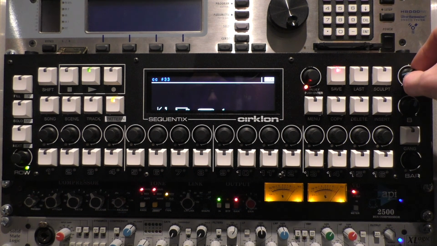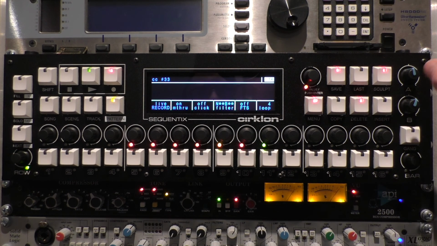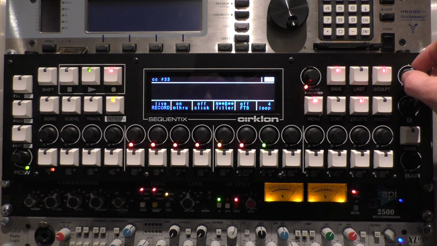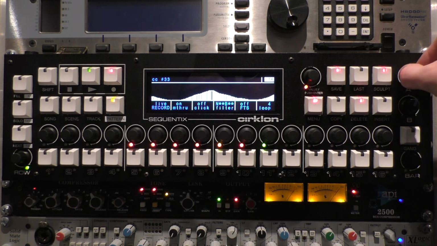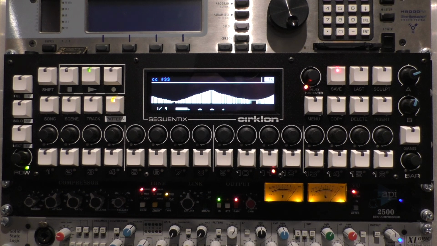Yeah. I'm just playing it currently, not recording. But I like that. So I'm going to hit record. Now you notice that it didn't follow it because I didn't have bar follow on. That's something to remember. Press the bar encoder to turn bar follow on and you'll see all my movements there.